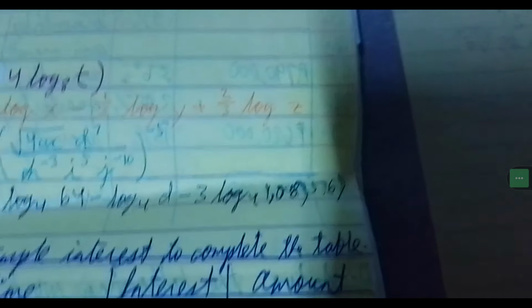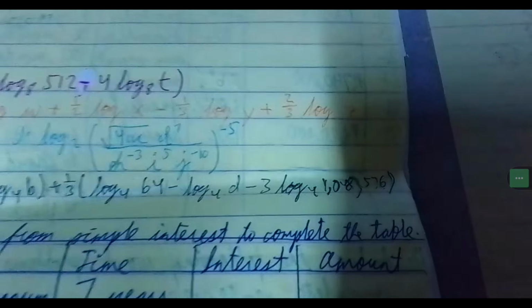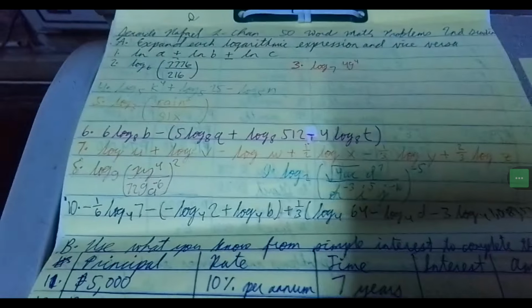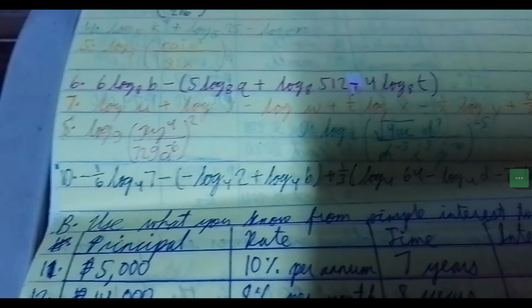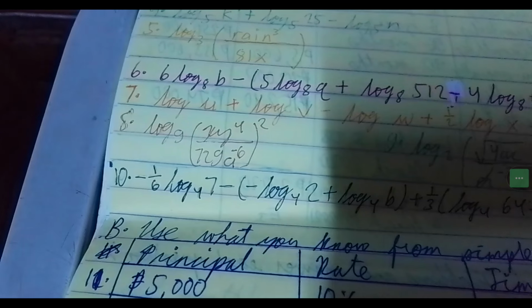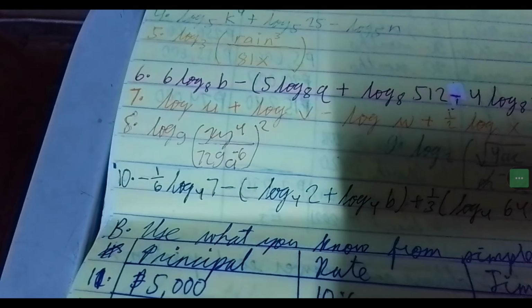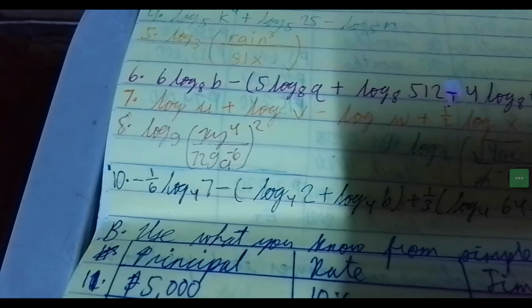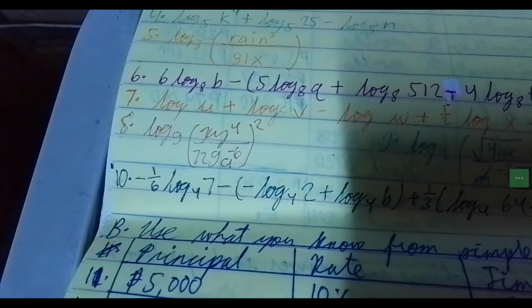Negative 1/6 times the log base 4 of 7 minus log base 4 of 2 plus log base 4 of b plus 1/3 times the log base 4 of 64 minus log base 4 of d minus 3 times the log base 4 of 1,048,576. Whoa! Ang hirap! Pero di bali kung mahirap. You know why? God is with us and He will help us solve this problem.